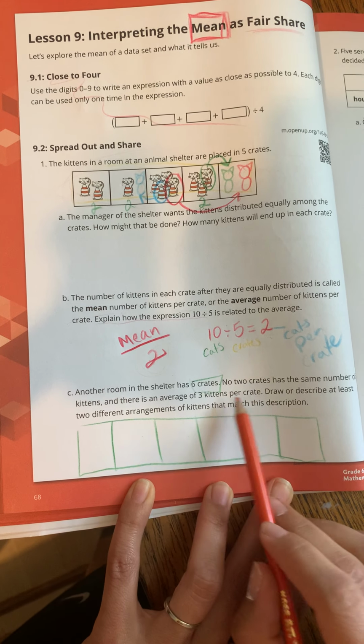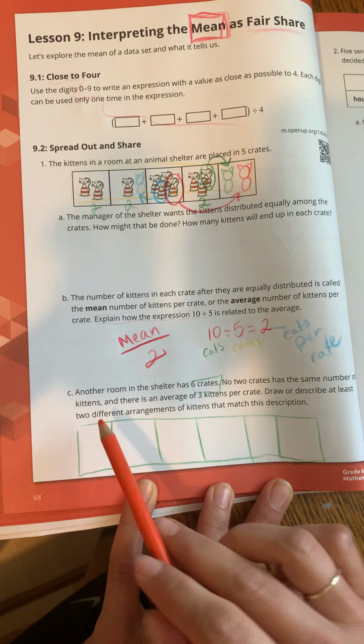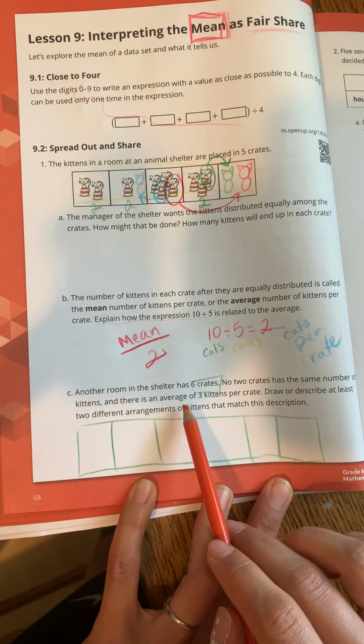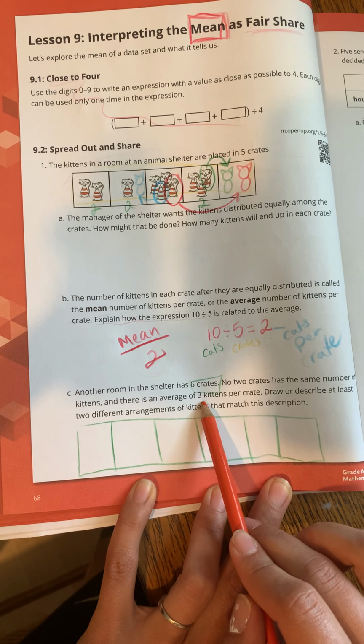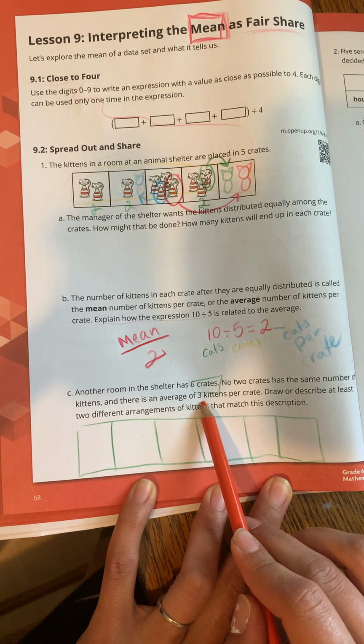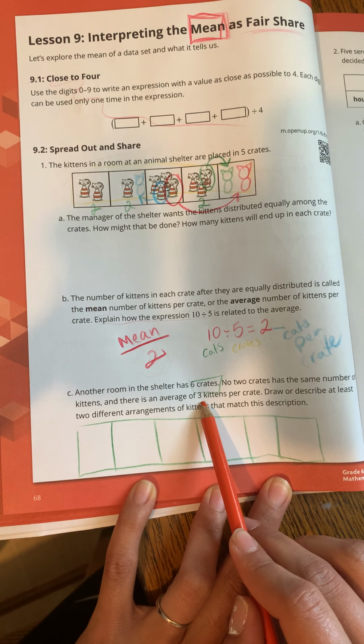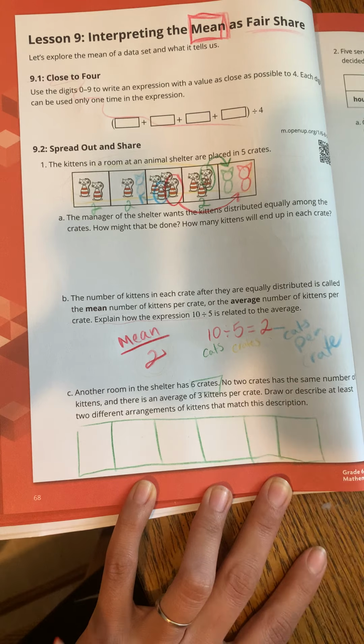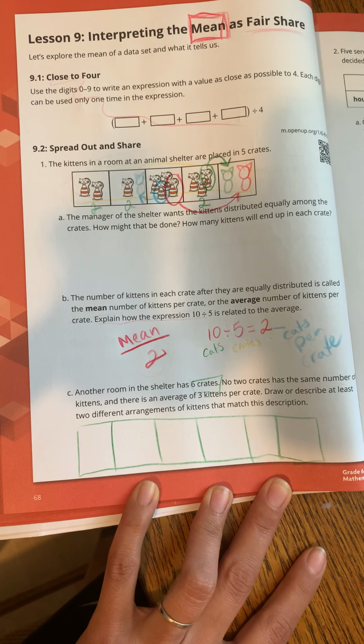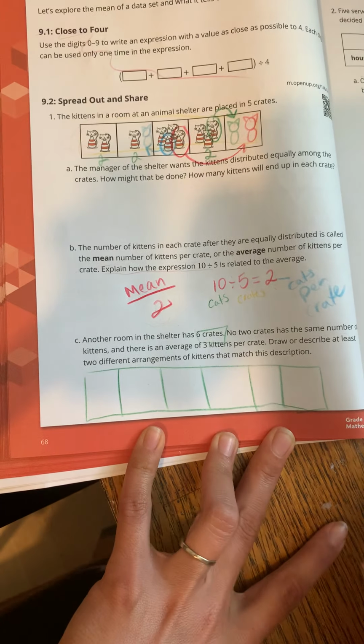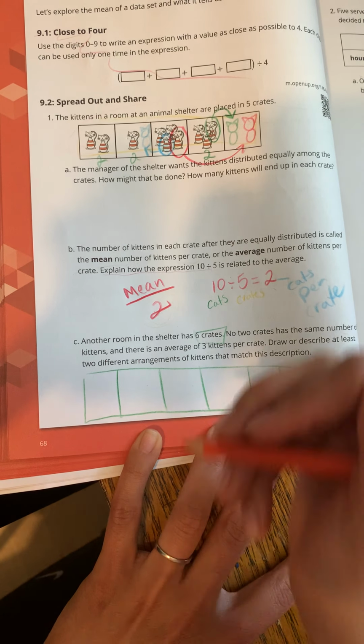No 2 crates has the same number. There's an average of 3, so average of 3. 3 is the fair share. 3 is the typical, but no 2 has the same. Draw or describe at least 2 different arrangements. All right, well, let's figure out one arrangement and go from there.